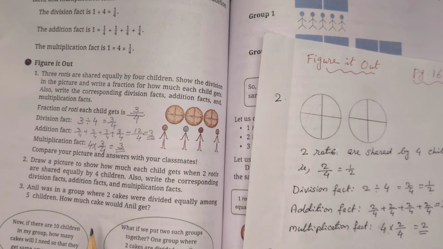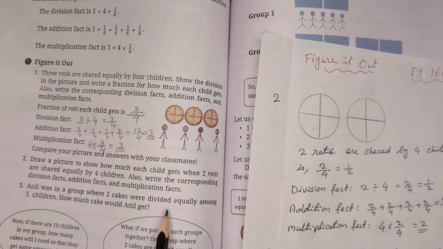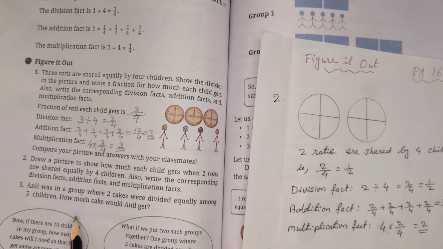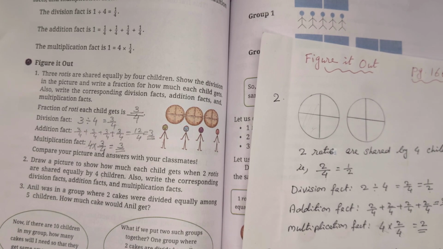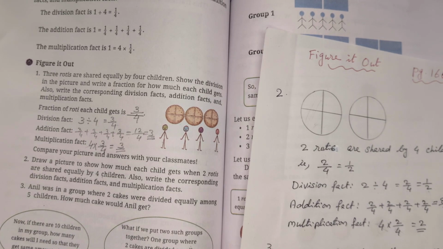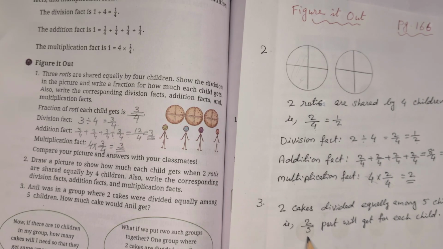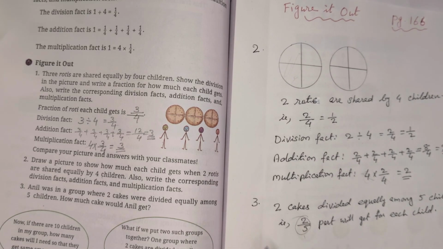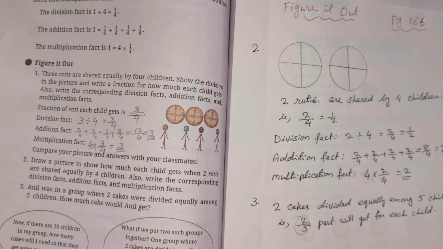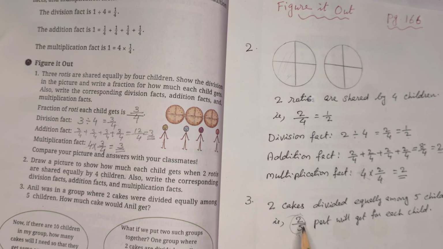Now third question. Anil was in a group where 2 cakes were divided equally among 5 children. How much cake would Anil get? So 2 cakes and 5 children. So 2 cakes are divided among 5 children, which means it will come 2 by 5. So each child is getting 2 by 5 part of the cake. So that means each one will get 2 cakes divided equally among 5 children. So each one is getting 2 by 5 part of that cake.